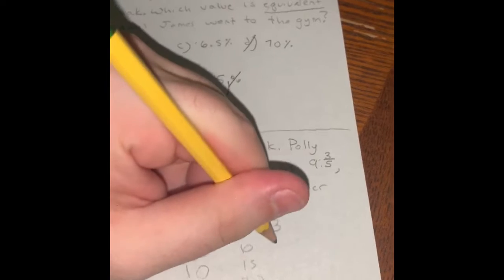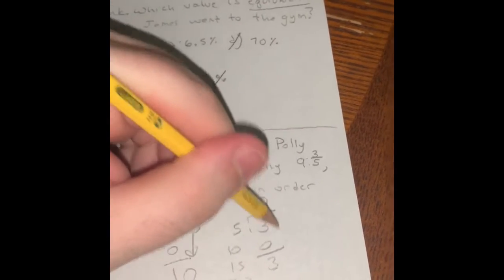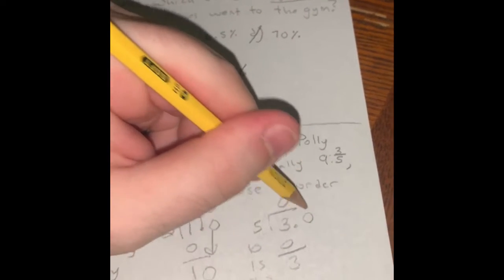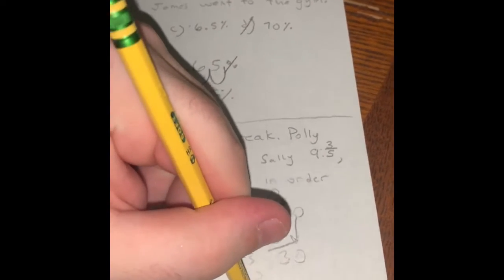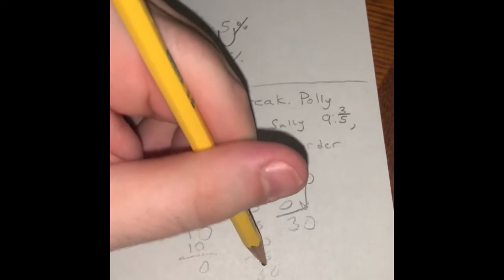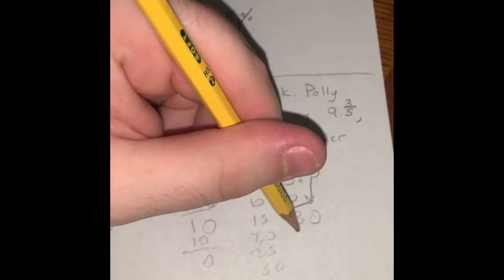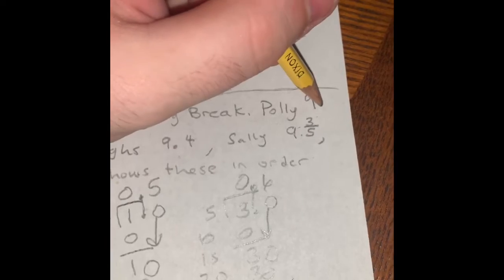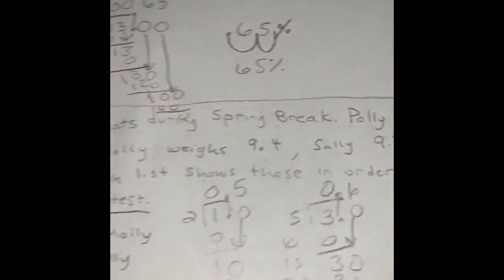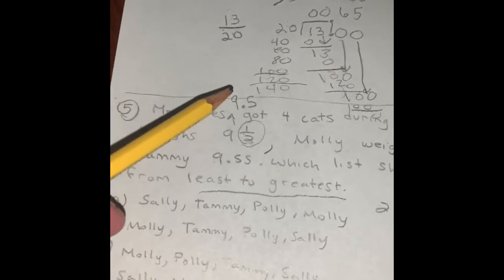5 can't go into 3. I don't have anything left to bring down, so I add a decimal and a 0. The decimal goes up, 0 goes down. 5 goes into 30 six times. And so this 3/5 will turn into 0.6. So we have 9.6. So now all of our numbers are in decimals.